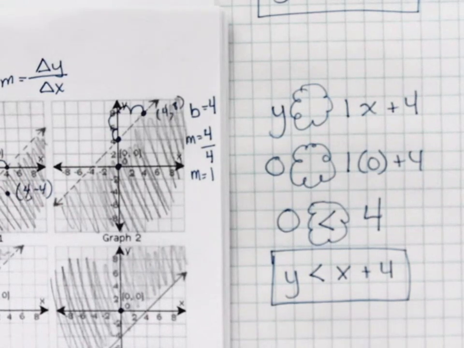Okay, pretty straightforward. It depends on how comfortable you feel from grade 10 creating equations of lines, but hopefully that'll go okie dokie for you.